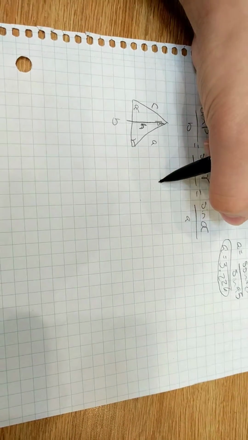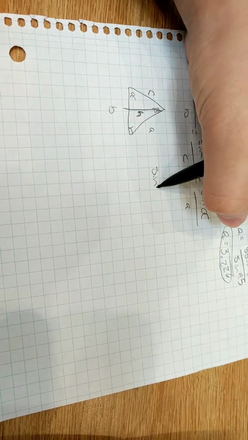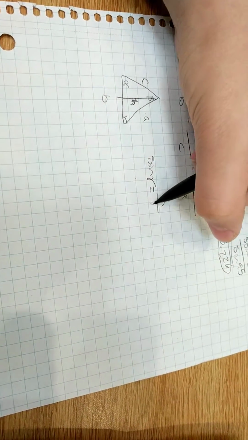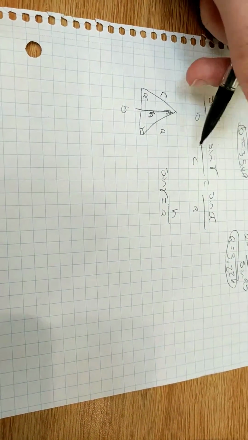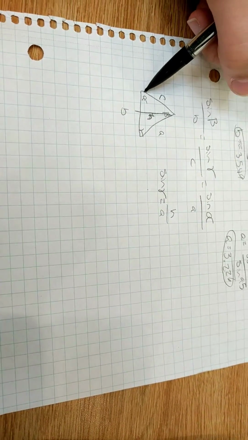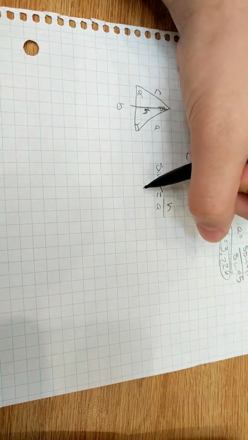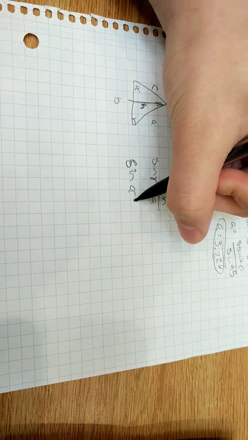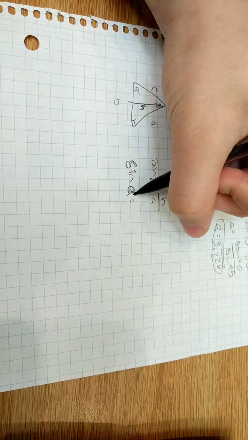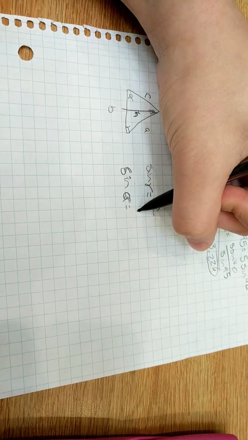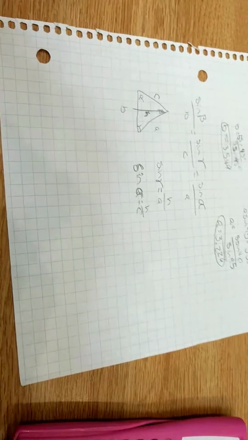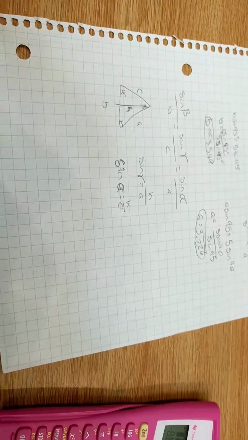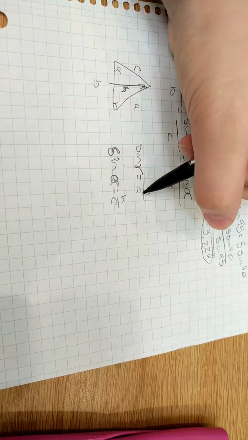Okay, so sine of gamma is equal to h over A. Okay, and we also have sine of alpha is h over C. Sine of alpha, that's not AR, that's alpha. Sine of alpha is also h over C. Okay? And you do a little bit of math.